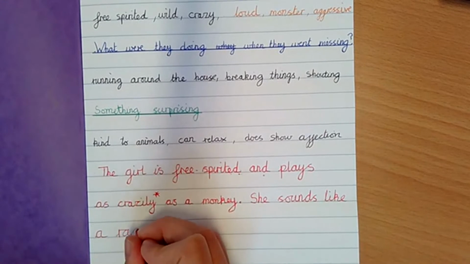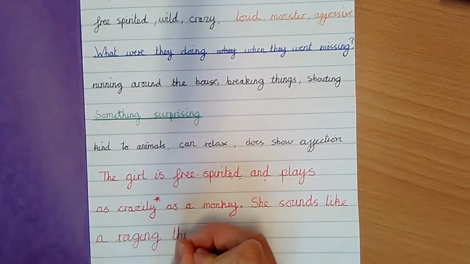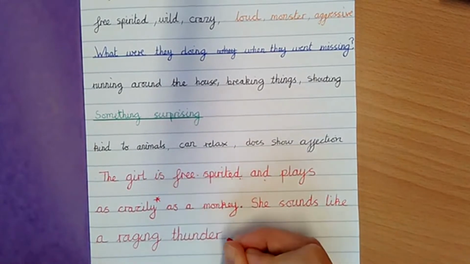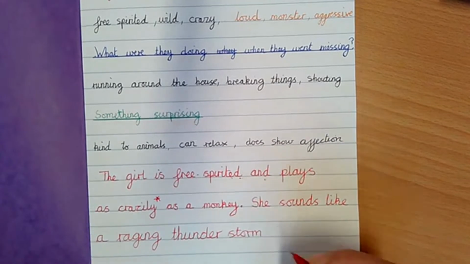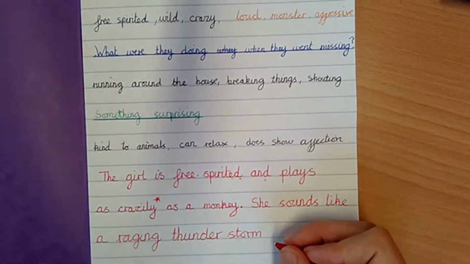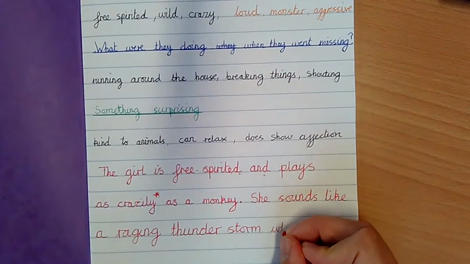A raging thunderstorm. She sounds like, so I've got my similes, like a raging thunderstorm when she screams and talks.